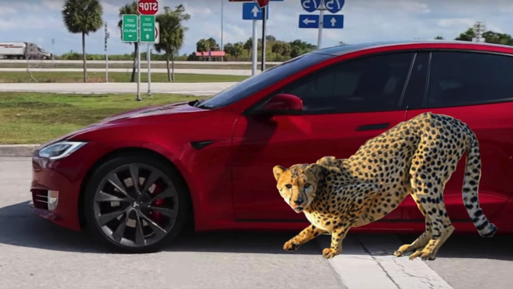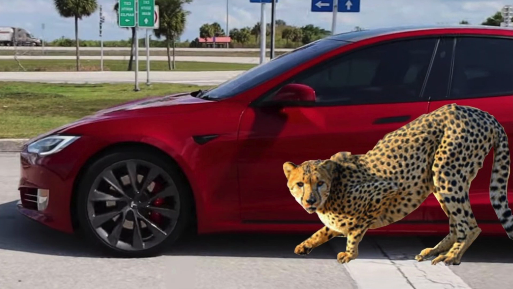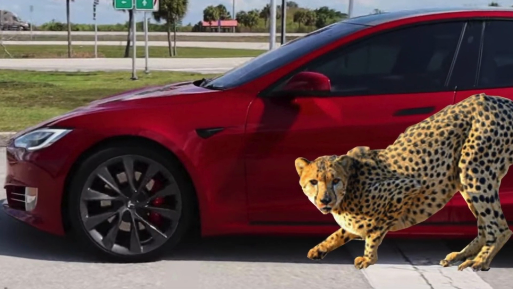Now let's talk about the Cheetah Stance. Basically, it is what it sounds like. It's an aggressive crouching stance for the Model S and X Raven, which is supposed to enable a quicker launch at full power. The theory is to lower the front axle of the car for better traction, and people have been testing this already with proven results.